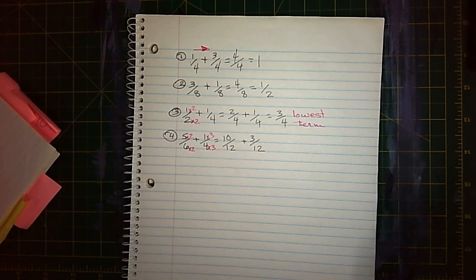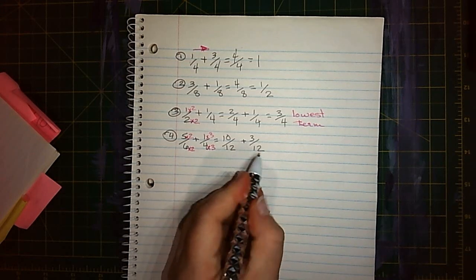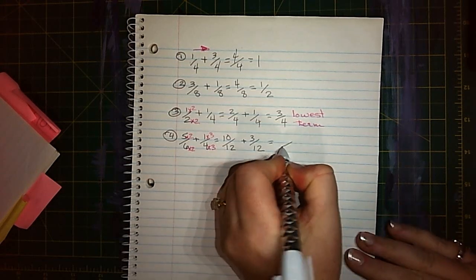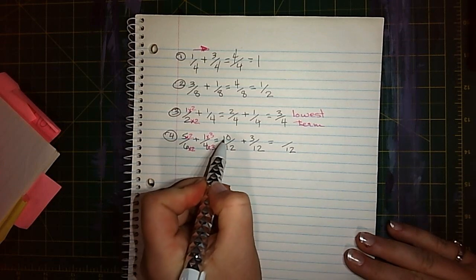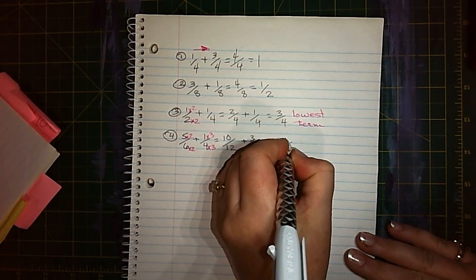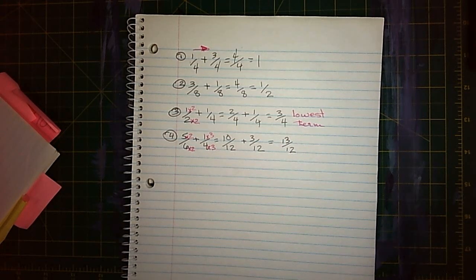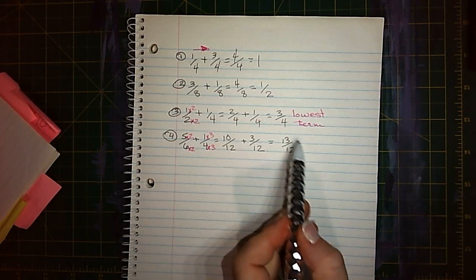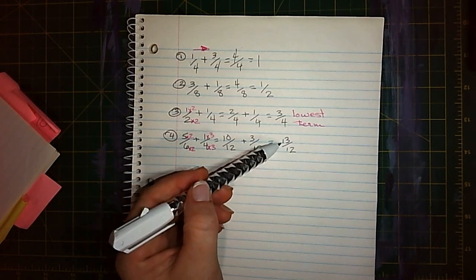Now I have apples and apples. So the answer is going to be something over 12. And in this case, 13. Is that my lowest term? Take a look at this. Take a look at the numerator and the denominator.